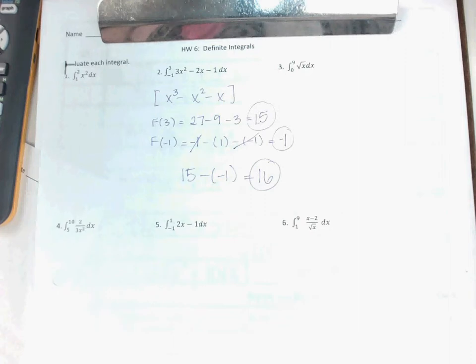Because you're dividing by the same x. So you're dividing by a fraction, you're multiplying by the reciprocal.